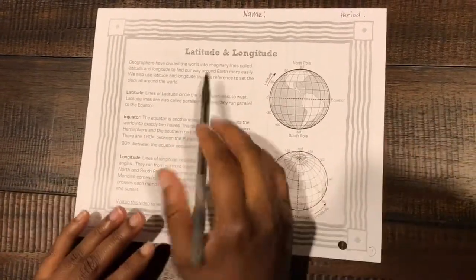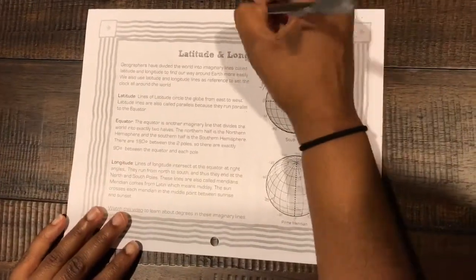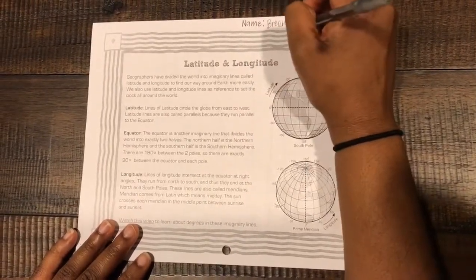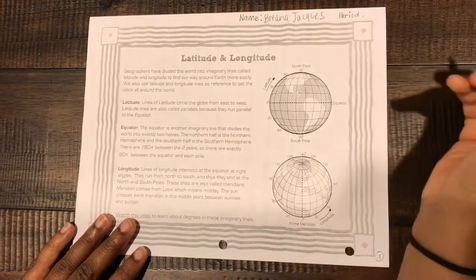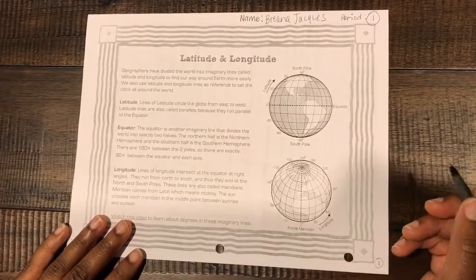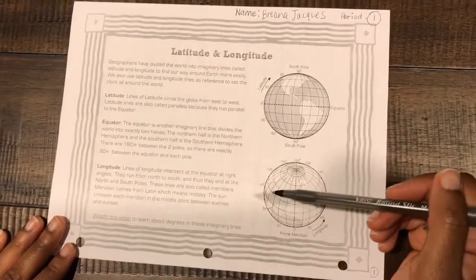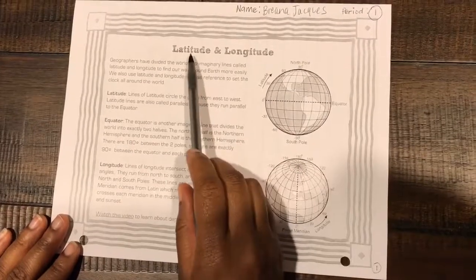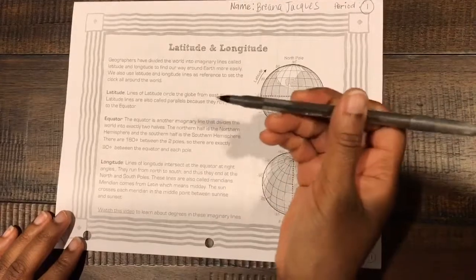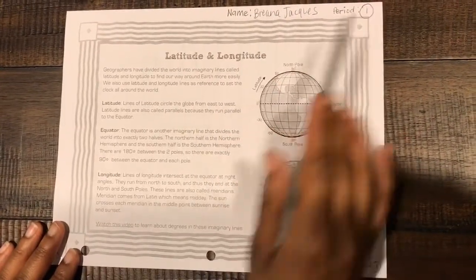Today's video is about latitude and longitude. When you get this packet, first things first, please put your first and last name on the paper, as well as the hour or the period that you are in class. Okay, it's a short reading today. Before we actually get into learning how to find locations using latitude and longitude, you are going to obviously need your pencil as well as the packet. So again, your name should be on the paper with period 1.